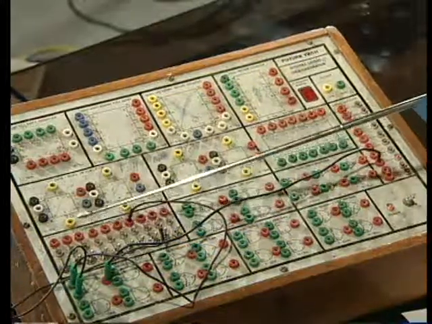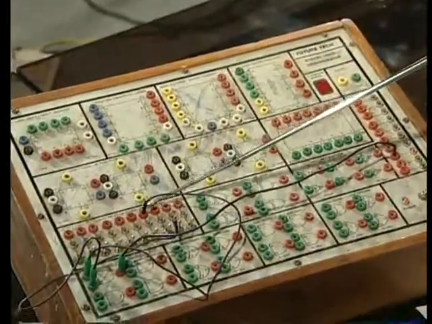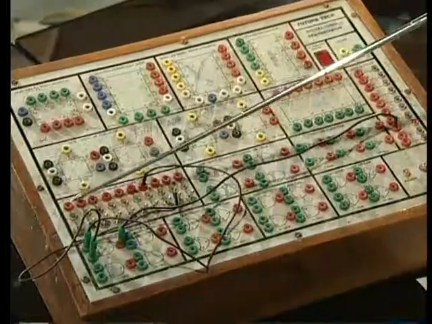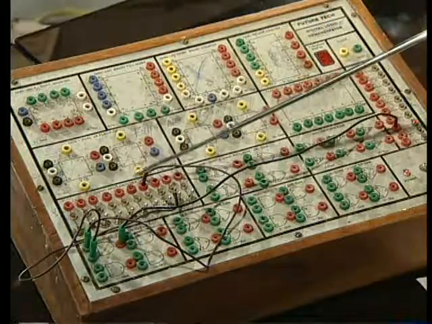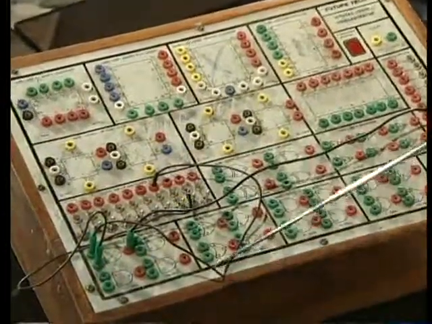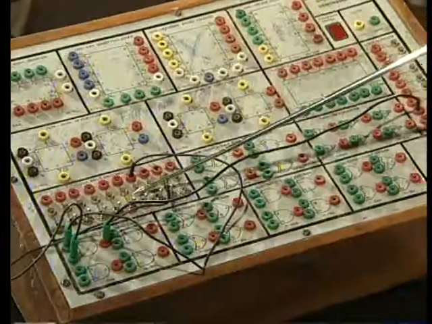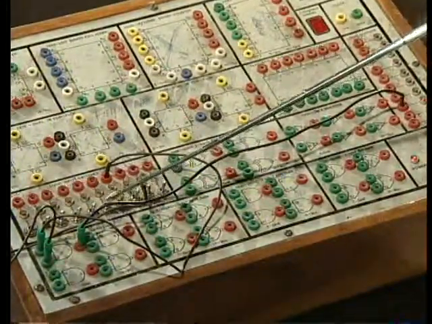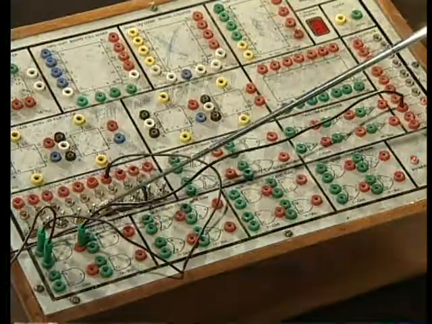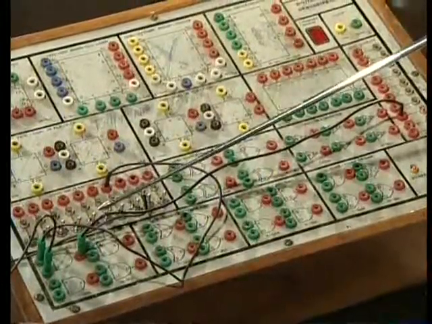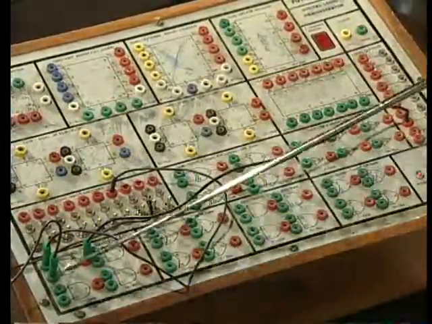We introduced you to this logic trainer. These are the set of input switches. These are the slots from where you can take the input, that can be logic 0 or 1. This toggle switch is used to select between logic 0 and logic 1. From here we apply the inputs.